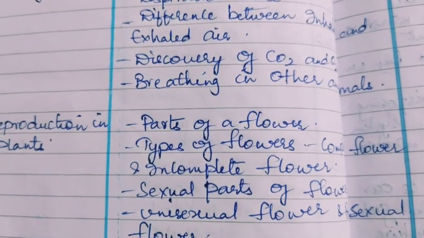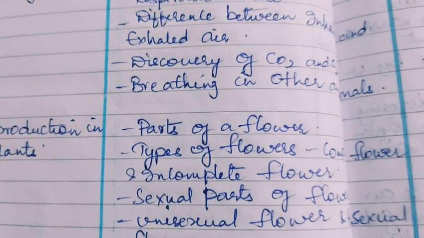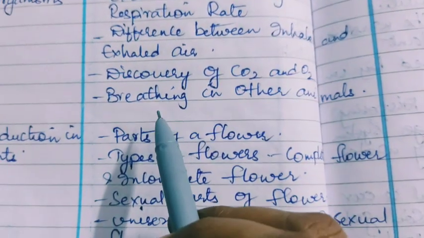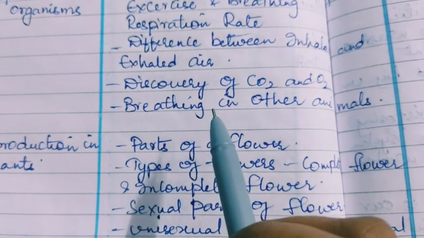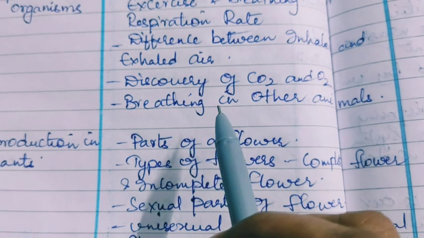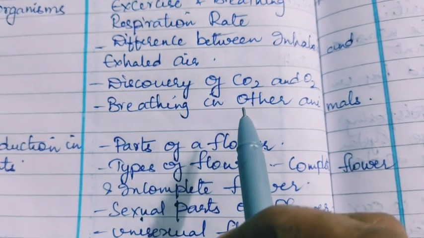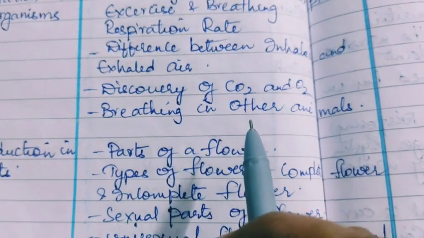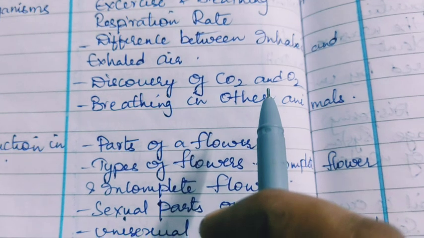Breathing in other animals, like in fishes, they breathe through gills. In a frog, when it is in the larval form, the tadpole stage, it breathes through gills. When it is on land, it breathes through lungs. When it is under water, it breathes through its skin. Hence, the frog's skin is moist.